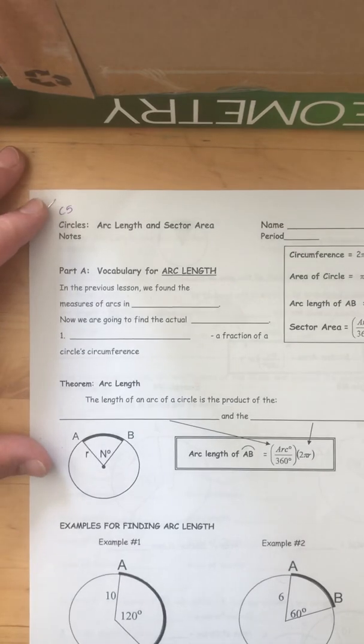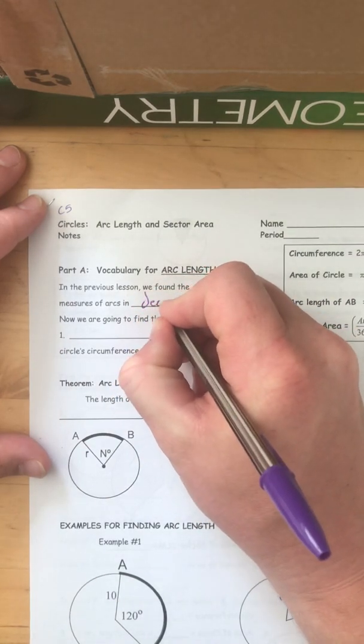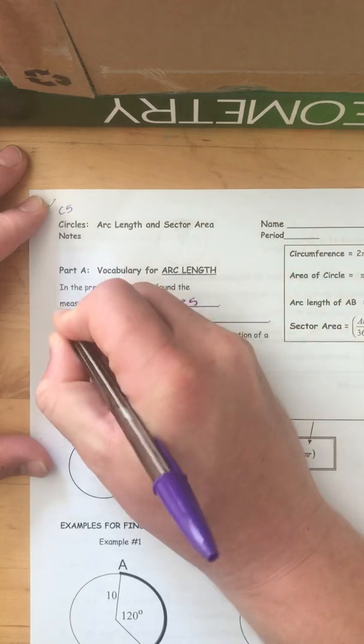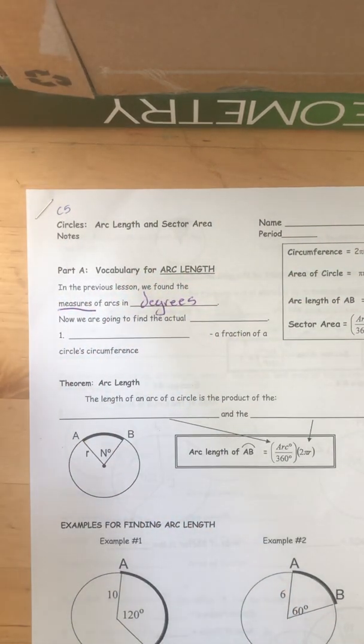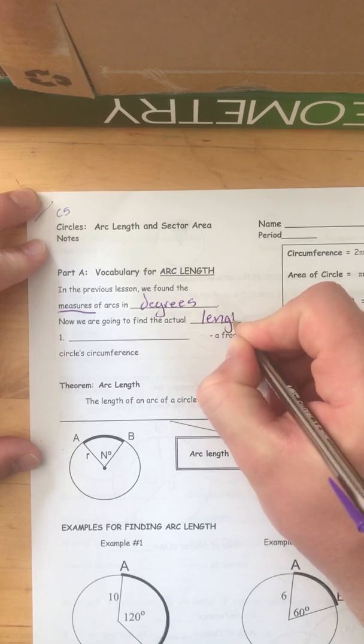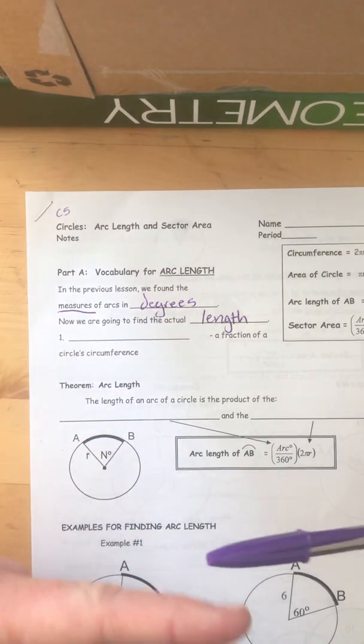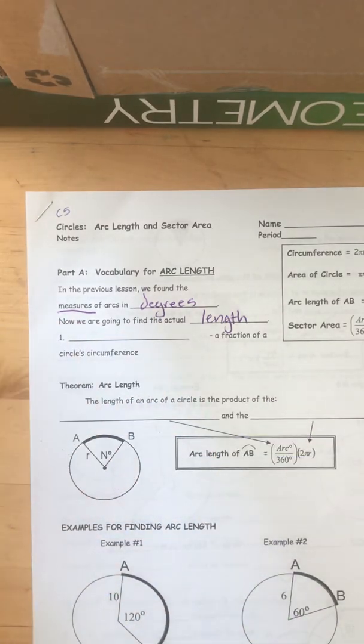All right, so let's just start going through it. In the previous lesson, we found the measure of arcs in degrees. So far we've been finding degree measure. Now, measure is in degrees. Today we're going to be finding not arc measure, but arc length. We're going to be finding the actual length. So this is going to be a distance. When it asks us for our final answer, it's going to be in centimeters, meters, miles, yards, whatever it is. It has an actual distance. But today we're not really going to give you any of that. We're just going to use units. Unit of measure, that is length.